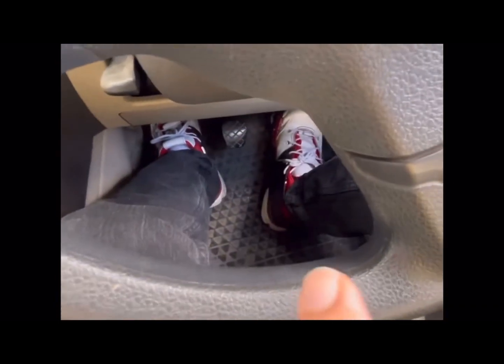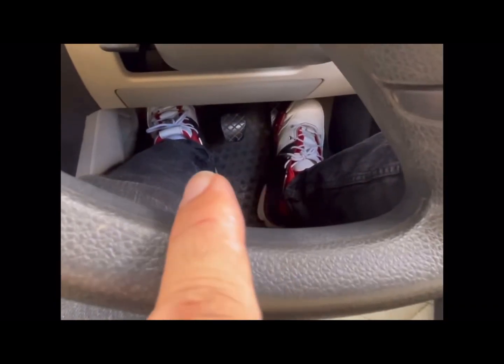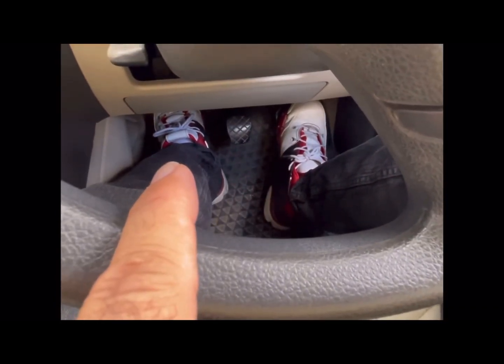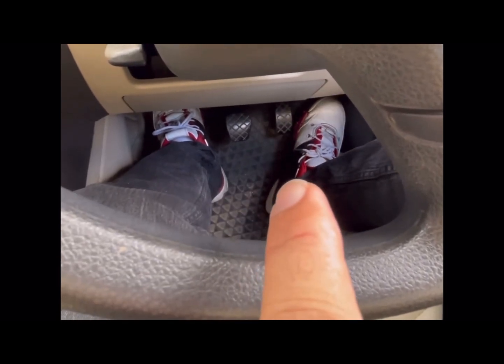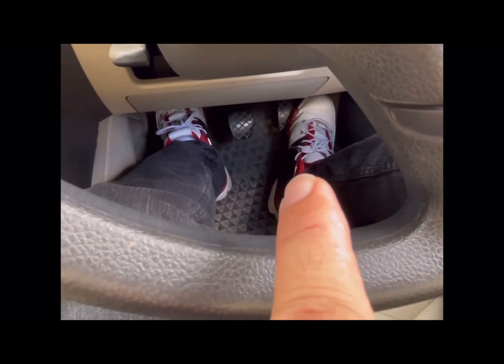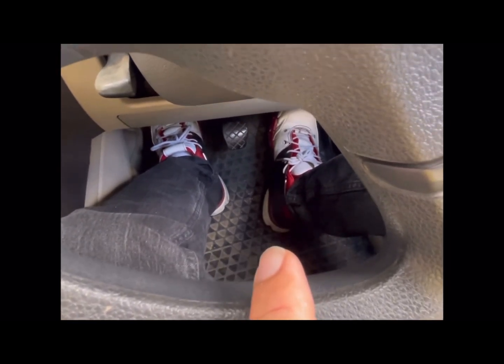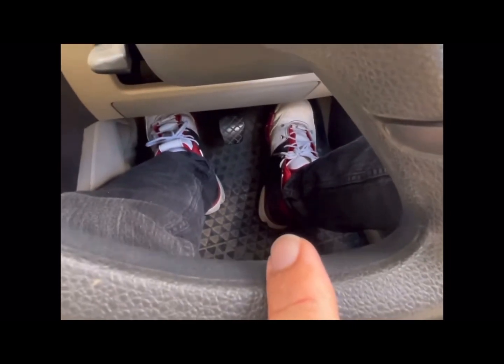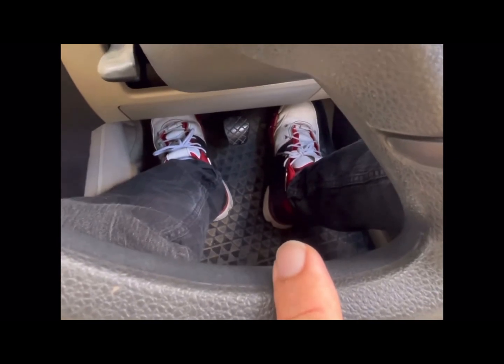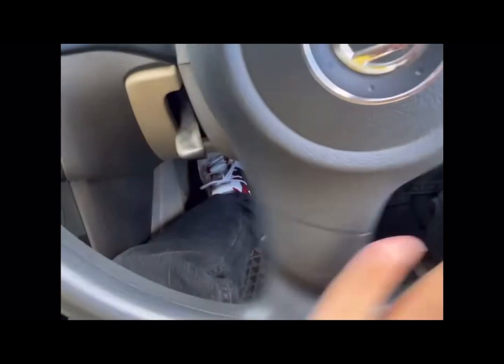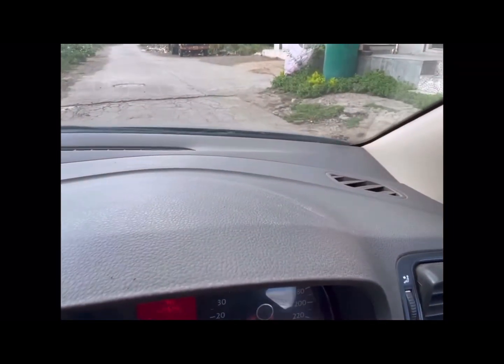So I'm in the first gear and I'm going to try to move forward. I'm going to lift my left foot gradually, and at the same time I'm going to press the gas pedal so that it gets the fuel to go forward, and that's how the car will move. So that's how the car moves forward.